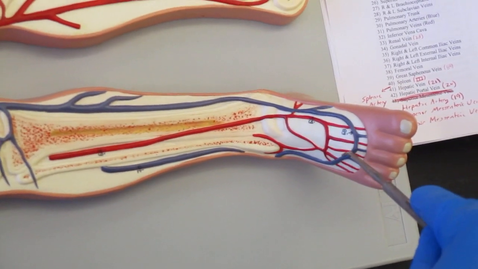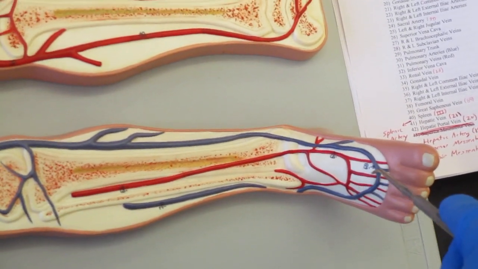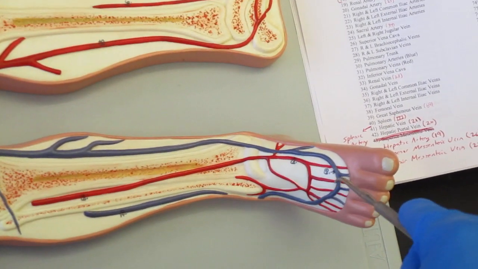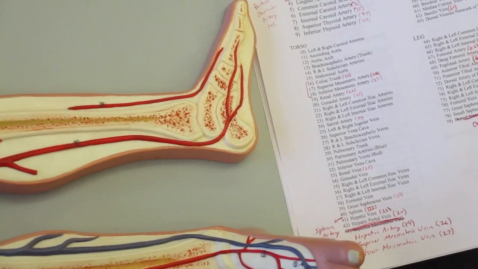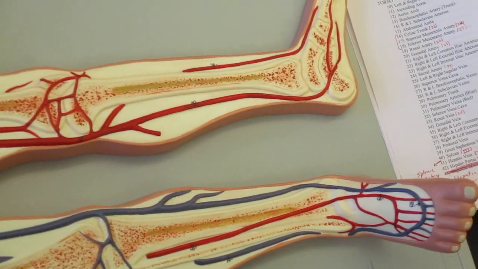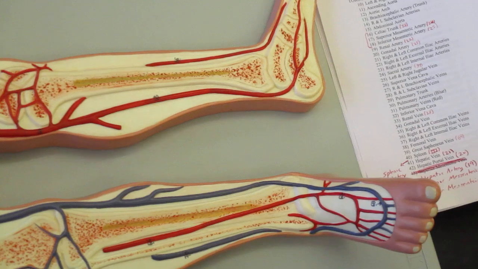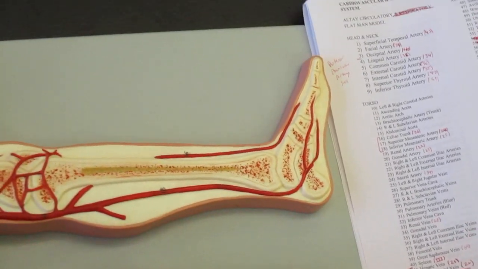This is your dorsal venous arch right there. Okay, and that's pretty much it for the Flatman model arteries and veins.